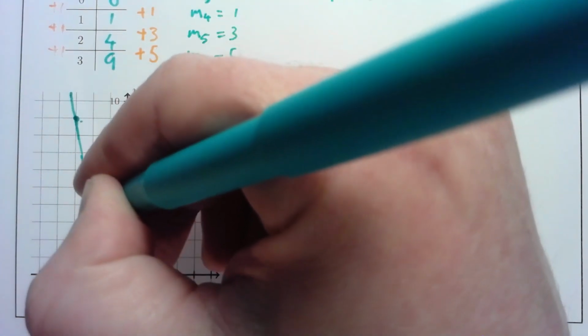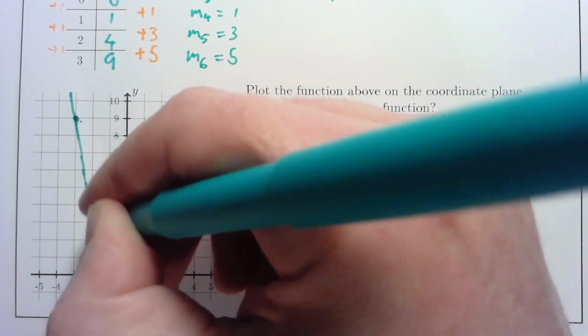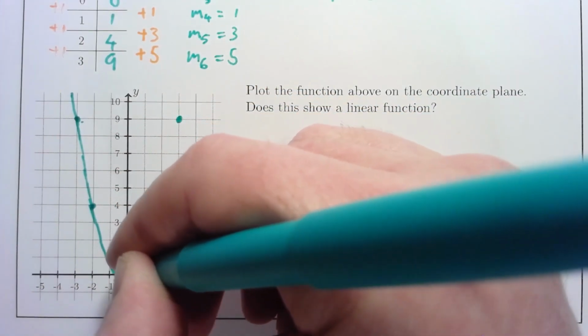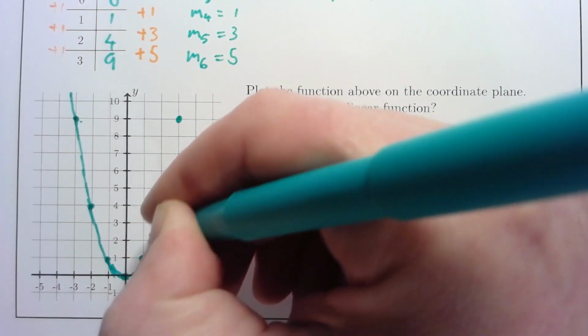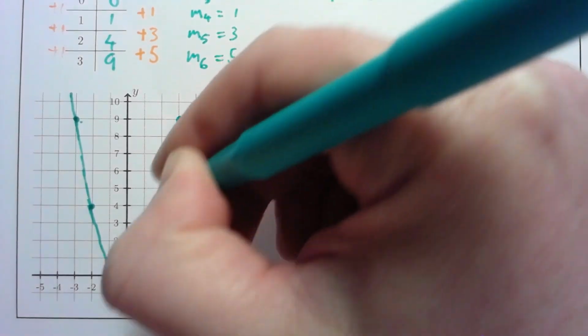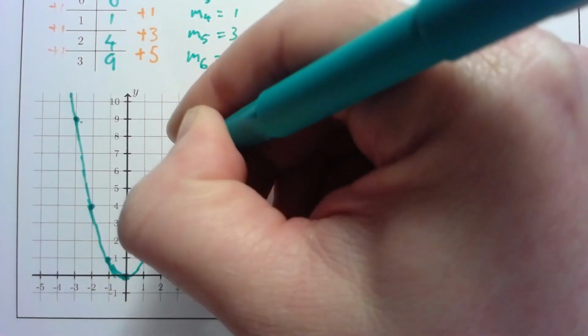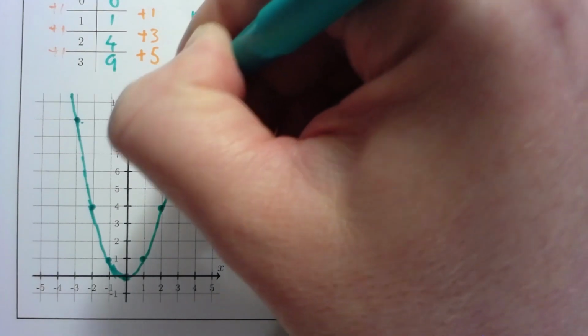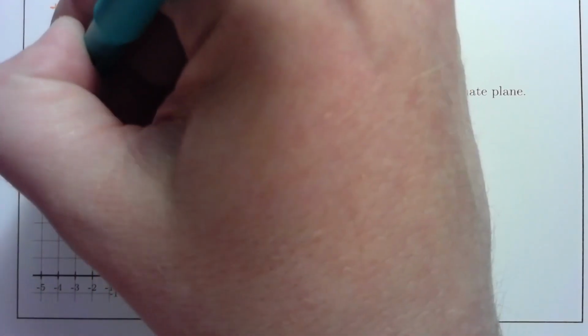In fact, this is a little difficult to do without doing it with a pencil, so I'm going to do my best here. But this actually forms a kind of curved shape. So this is something called a parabola. You don't need to know that for this class, but it's something you'll learn much more in high school about this particular graph.